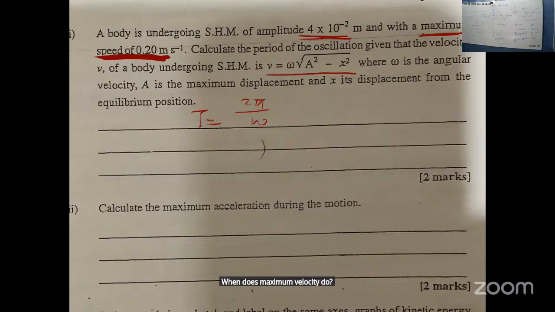When x is 0, right? So maximum velocity is equal to omega times the amplitude. Can you find omega from this? Yes. Omega is what? It's maximum velocity over amplitude.